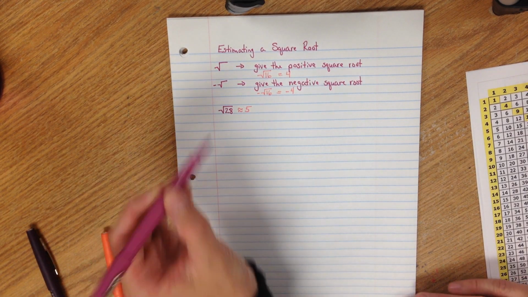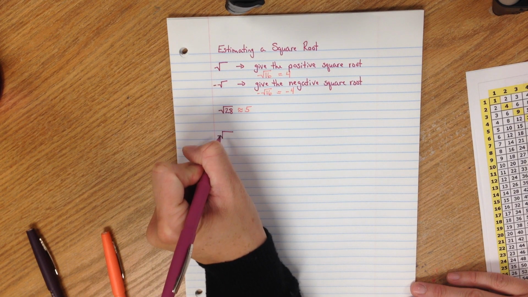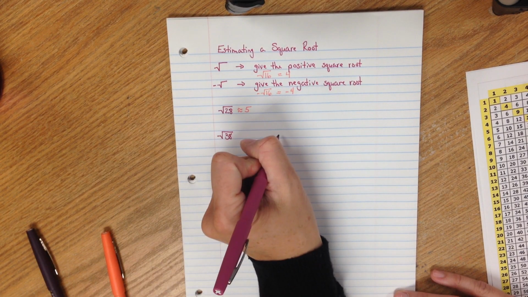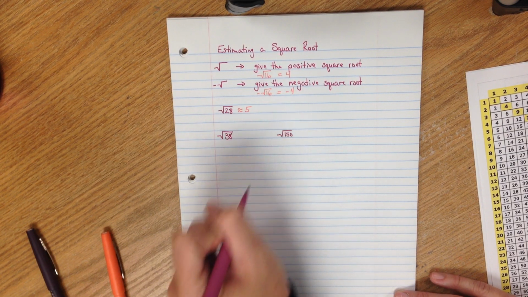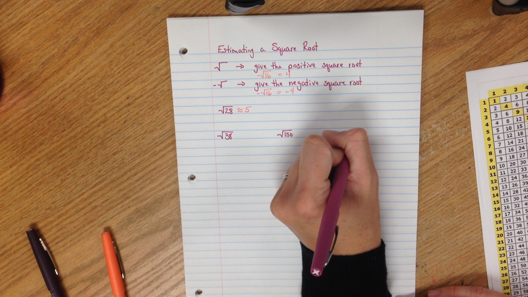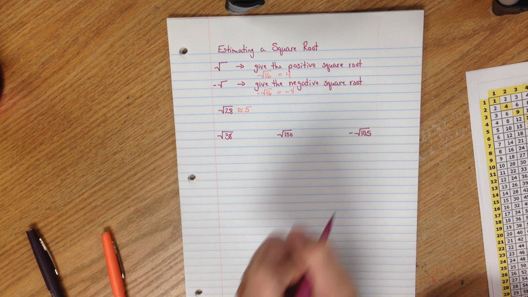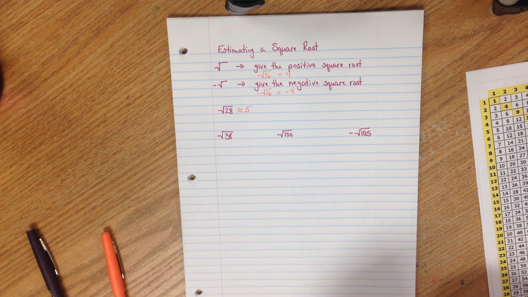So I want you to try the same thing: estimate the square root of 38, and then also estimate the square root of 150. And again, you can use your multiplication chart for this. And the negative square root of 105. So pause the video and estimate the square root of each of those numbers and then restart the video to check your work.